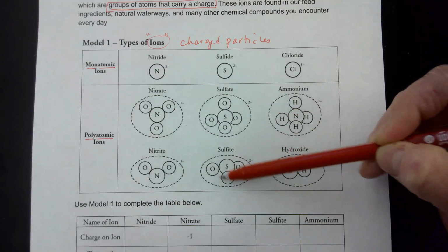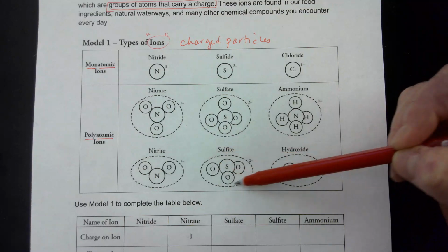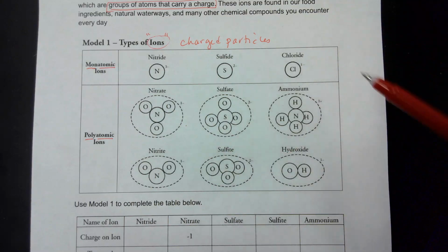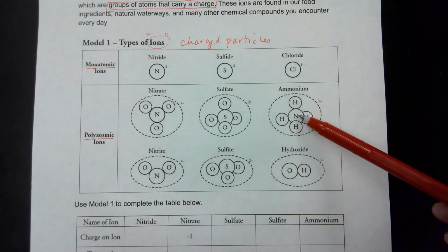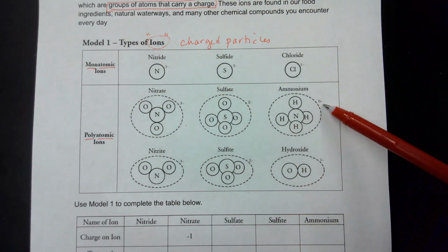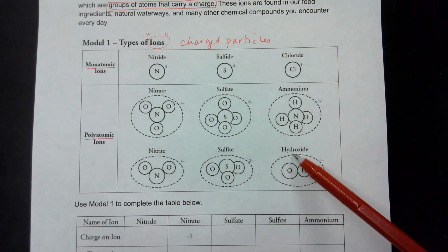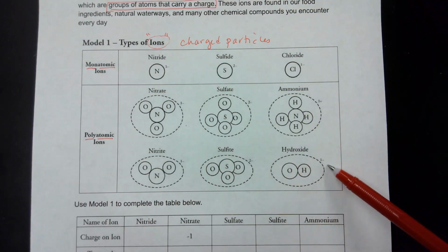The sulfite has fewer oxygens than the sulfate, overall -2 charge. We have ammonium, different from ammonia. This is ammonium. It is a nitrogen and 4 hydrogens overall with a +1 charge. And this is hydroxide, which is an oxygen and a hydrogen collectively together has a -1 charge.